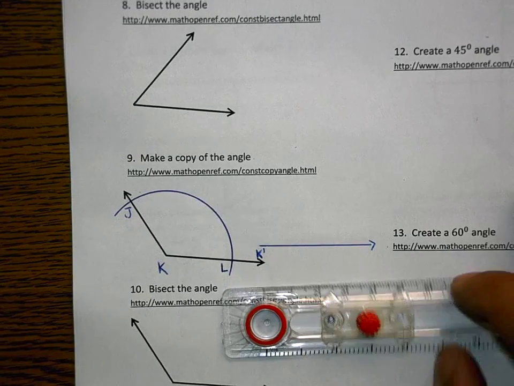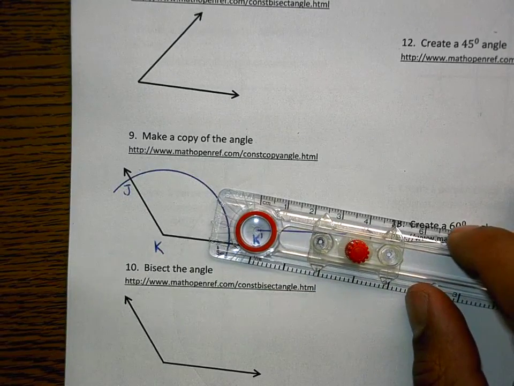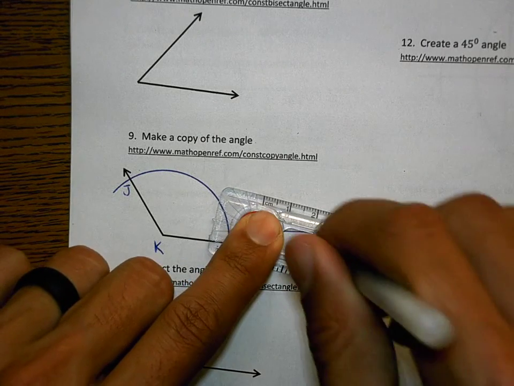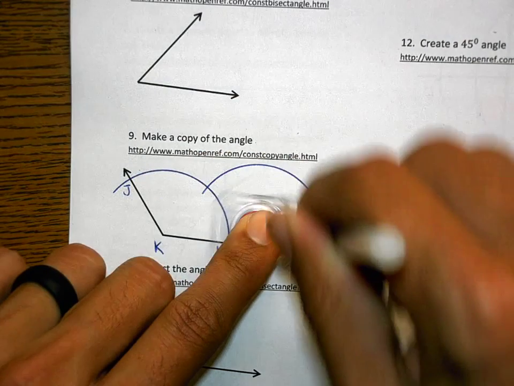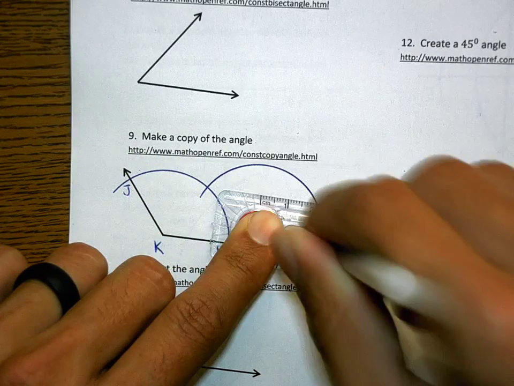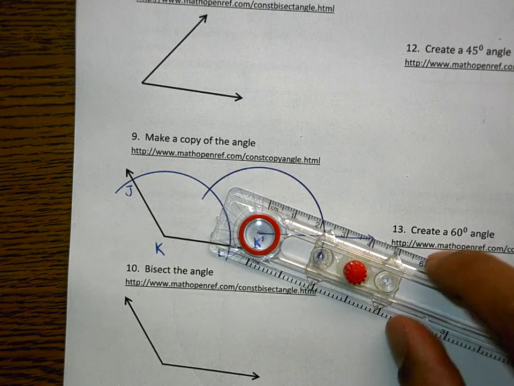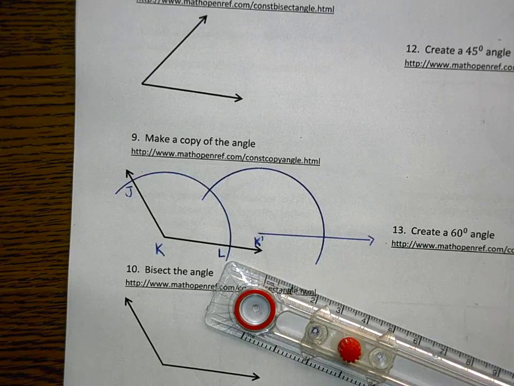Over the K prime, I agree. And since I have to make an obtuse angle, I'm going to make sure that I go nice and wide. Make it nice and wide from your K prime. I'll pull that away. I don't know if it's better if I leave the ruler on there or pull it away. What do you guys like? When I pull it away, you can see what it looks like? Yeah. There you go. I'll pull it away then.